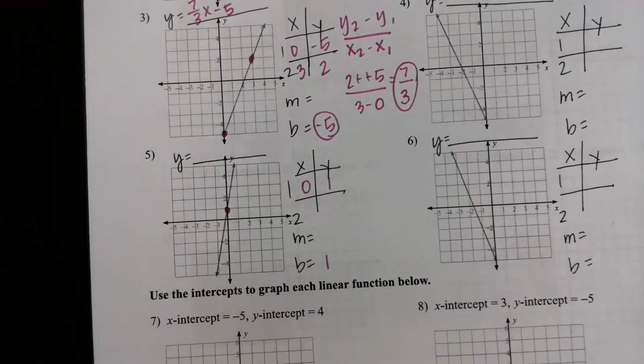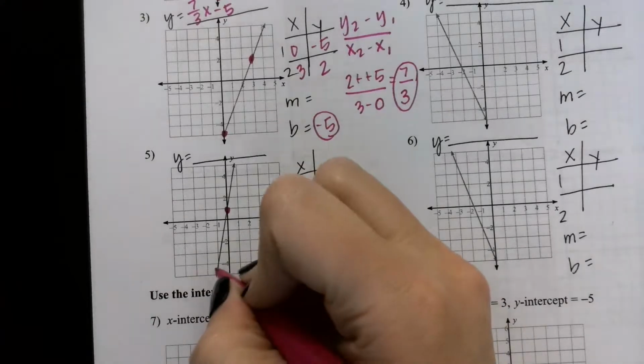Isaiah, what's another good one? And number 5. Positive 1, oh no, wait, 0 and positive 1. That's our y-intercept. Yep, I already have that one. And what would be another good one to pick? So, -1 and -4. Very good.